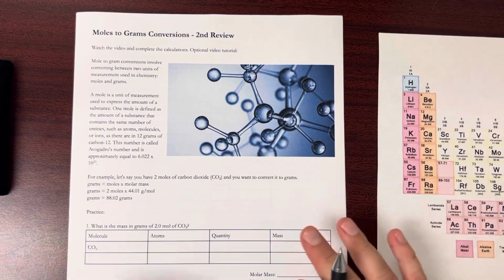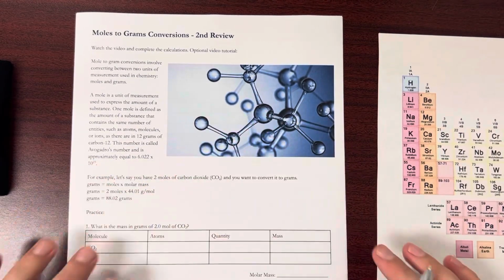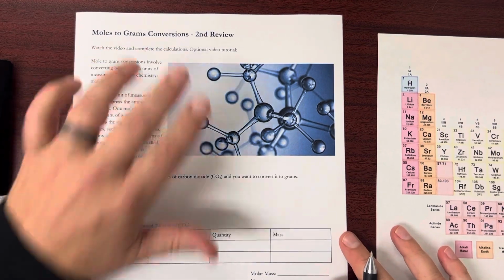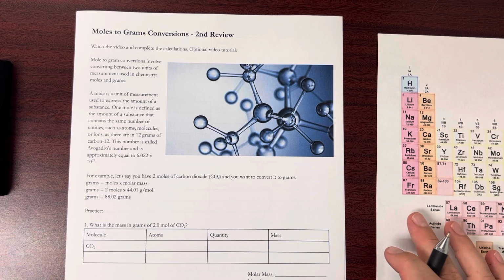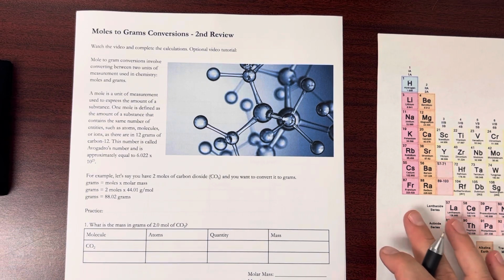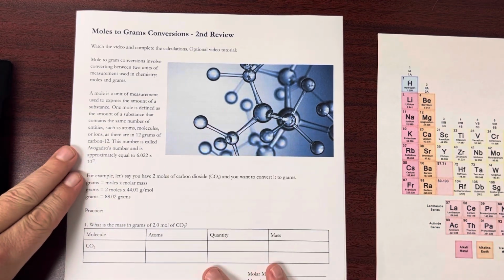Hello, I'm going to go over this worksheet. This is a review. We've done moles to gram conversions before, but we got to review it occasionally just so we don't forget this stuff. So I'm going to go over how to do this.